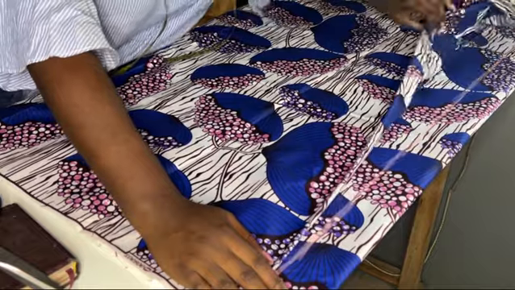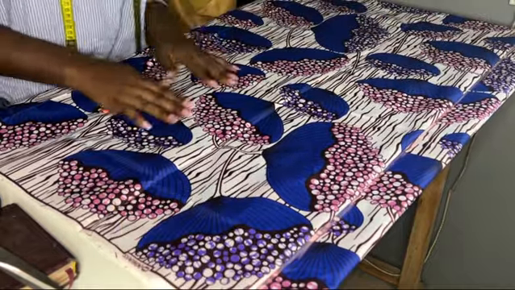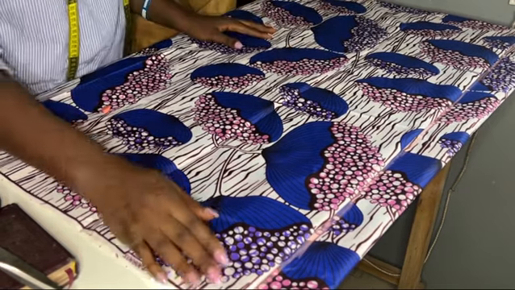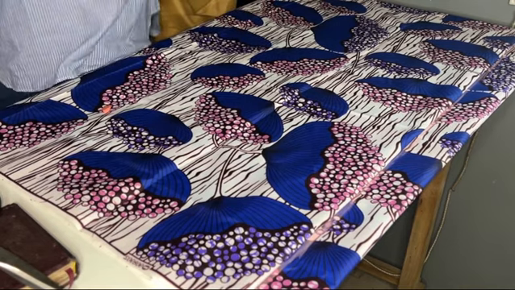And then I folded it into two. After measuring 60 and 55, I folded it into two. So what I'm going to do is still take the measurement that I took at the waist side to make it align.